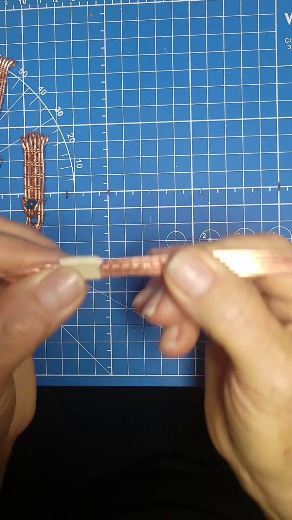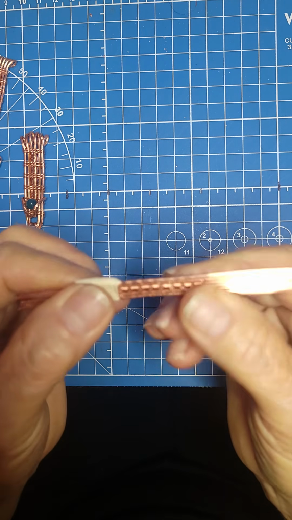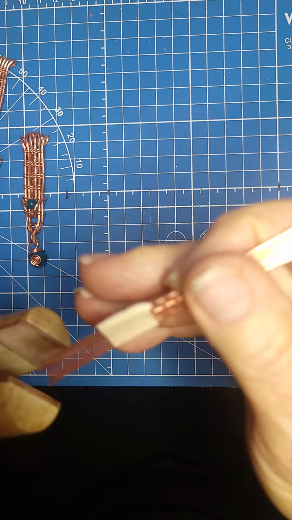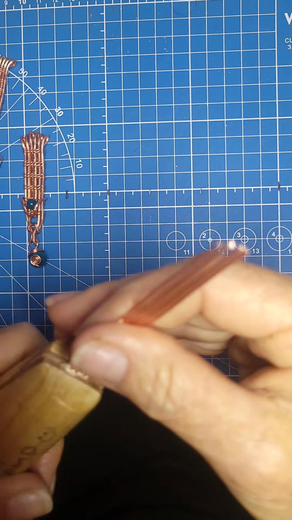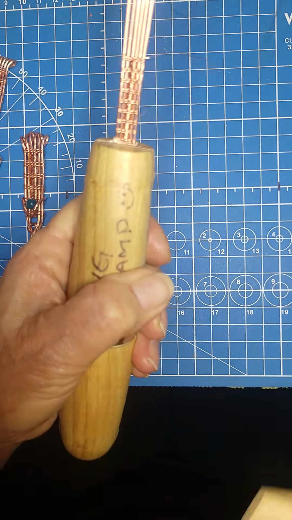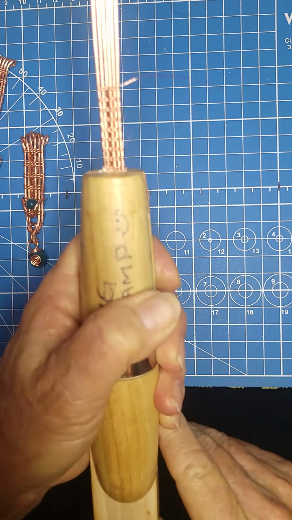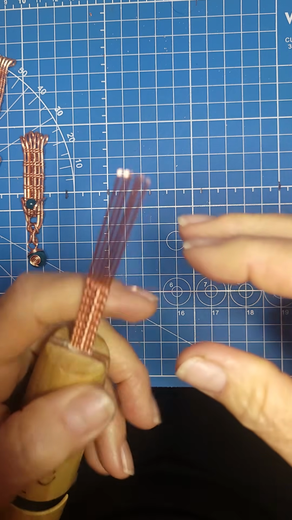So if you want to keep your wires intact and you're concerned about them sliding, you can come in with your ring clamp and clamp your design element down and then work from here.